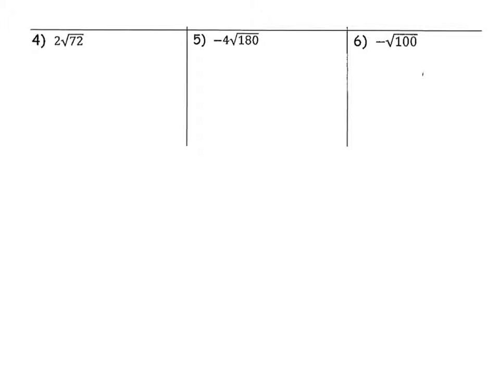Okay, moving on. On number 4, I've got 2 on the outside and then a radical 72. So the 2 on the outside is just going to stay on the outside. So I don't do anything. But now I need to start using my brain and thinking about 72. 9 times 8? Is that okay with everybody? All right, sounds good. So 9 times 8. What number is the perfect square? 9. Does everybody see that 9 is a perfect square?